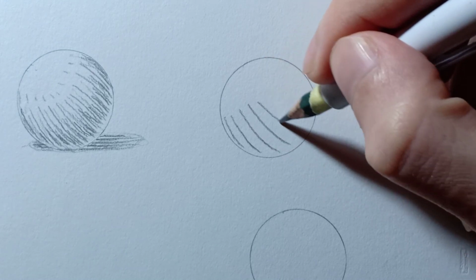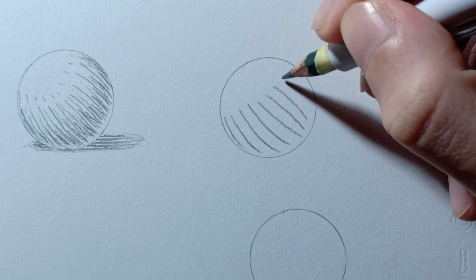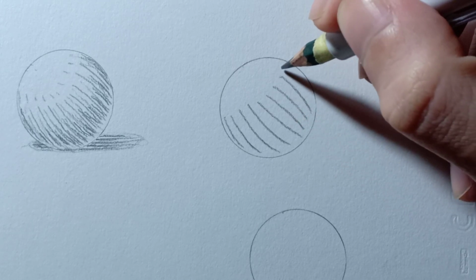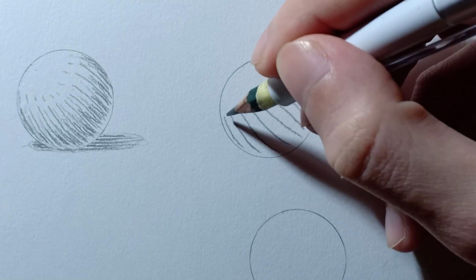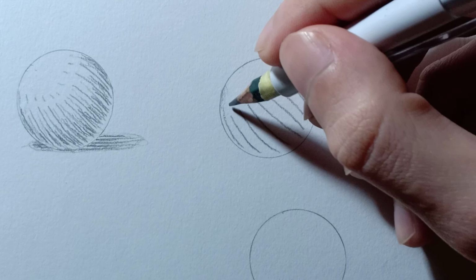Start by drawing a group of parallel lines in one direction. Line spacing can vary depending on the desired effect and the size of the graphic. Closer lines will create a darker value, while wider spacing will create a lighter value.